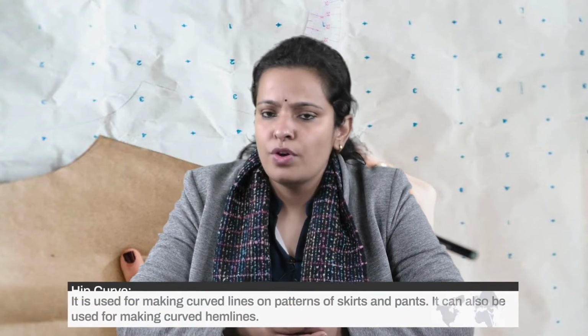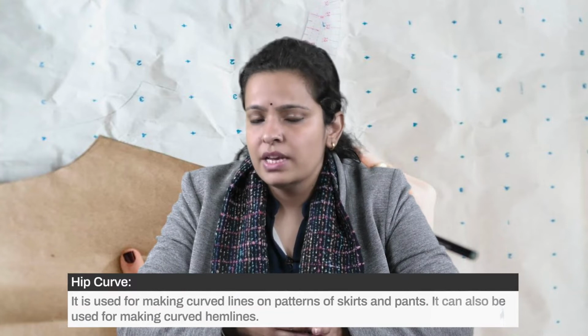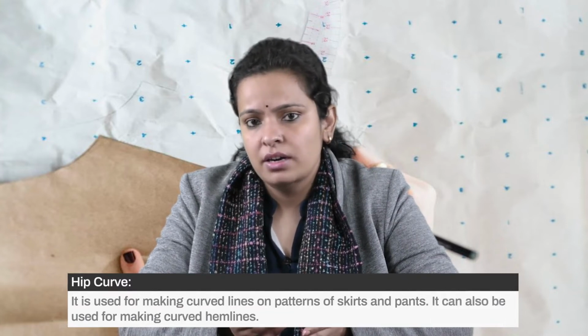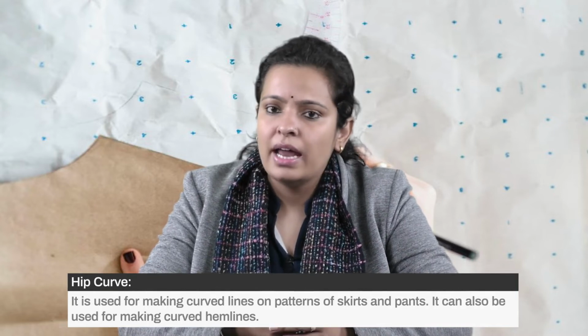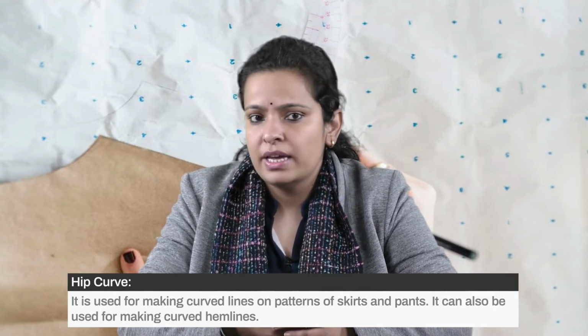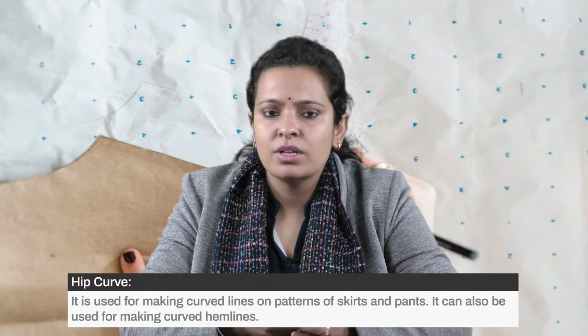It is used for making curved lines on the pattern of skirt and pant. It can also be used for making curved hem lines, like from the circular part we can use this particular type of ruler.